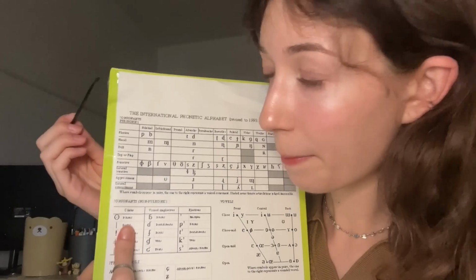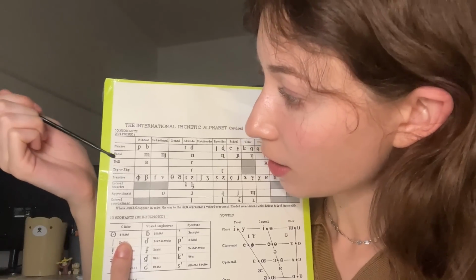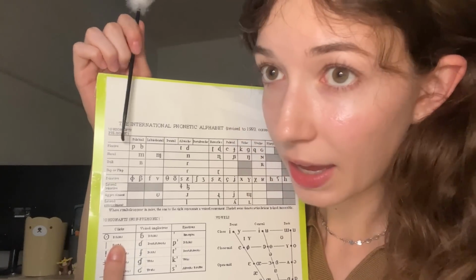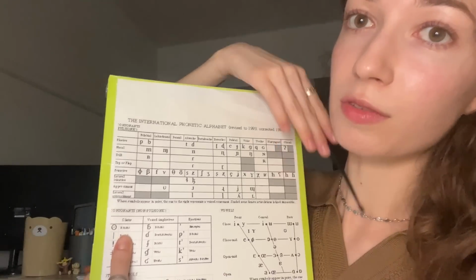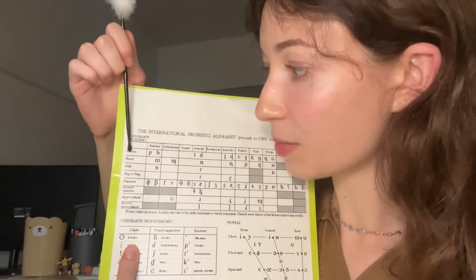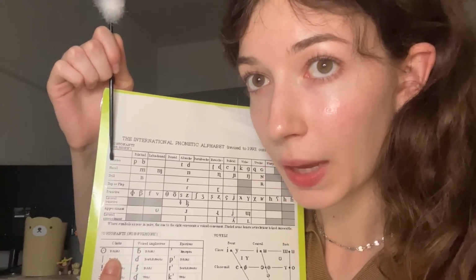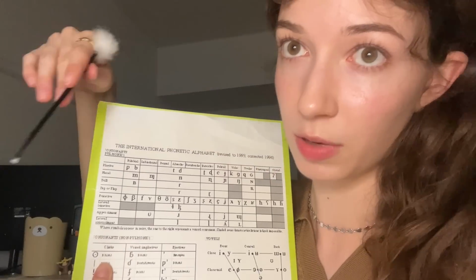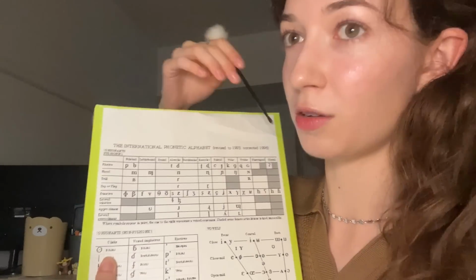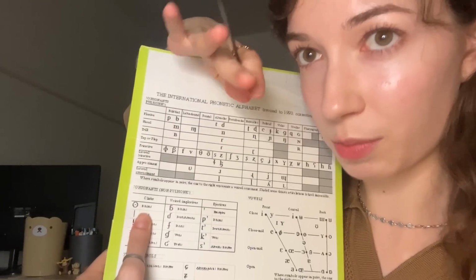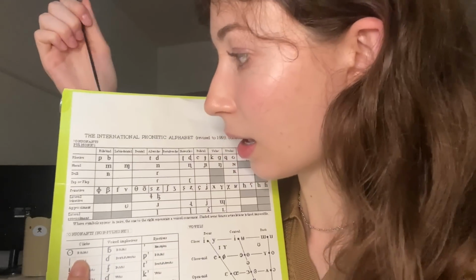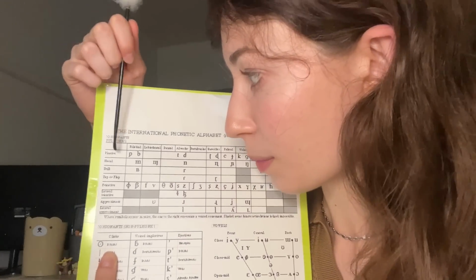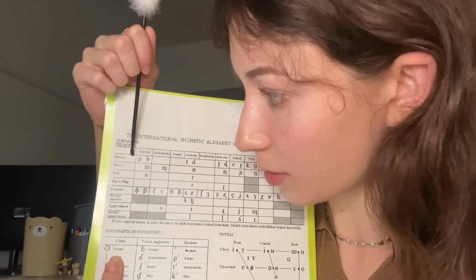When we talk about manners of articulation, we are talking about how the air coming up through the lungs and out through the mouth is being manipulated, because we need air to make sounds. You cannot have any sounds without air coming out of your lungs and out of your mouth, or in some cases into your mouth, but that's when we get down here. We won't be talking about that today, maybe. Yeah, so starting with plosive.